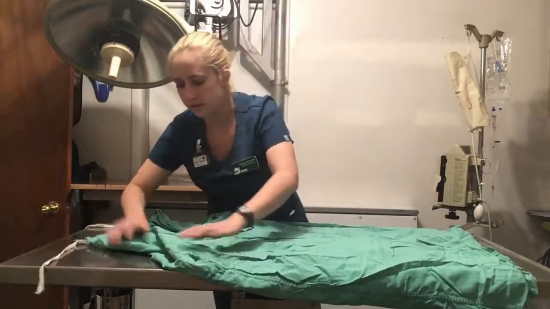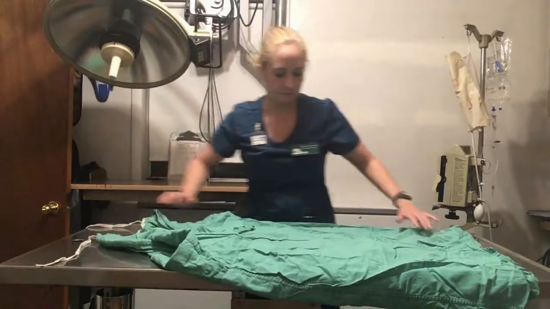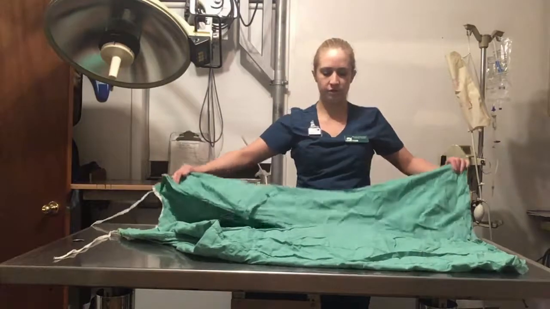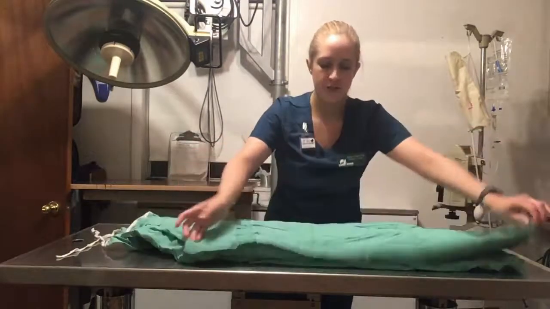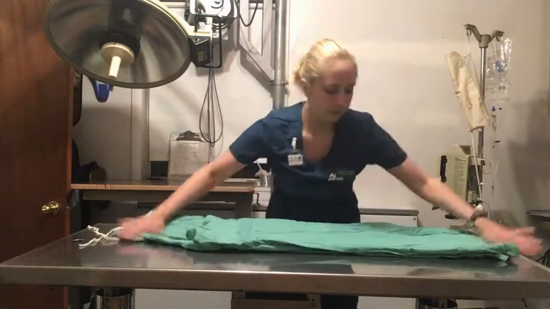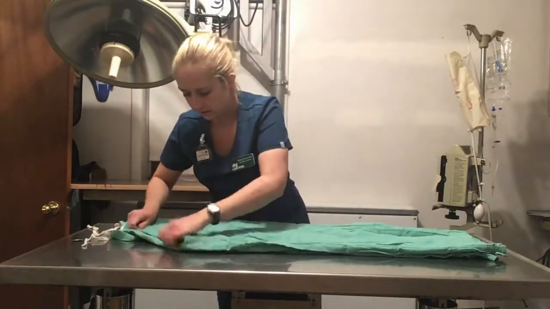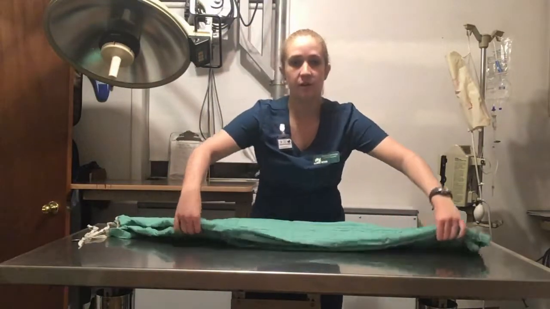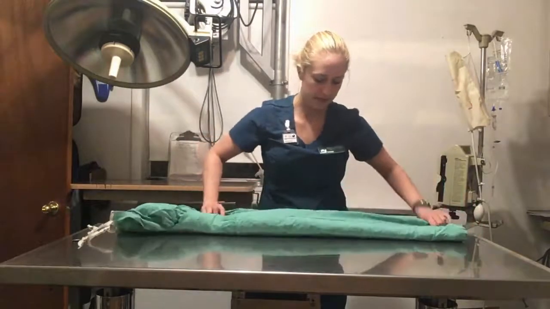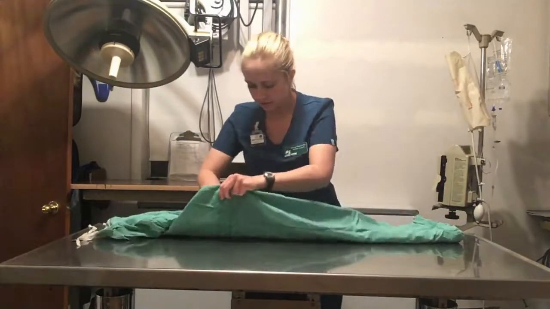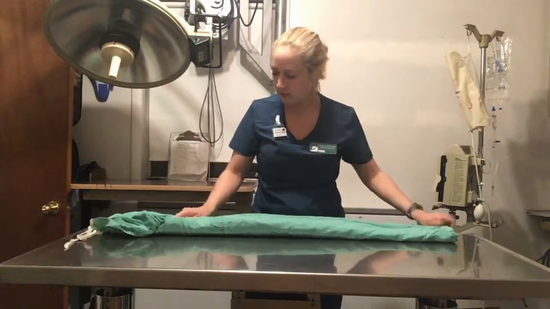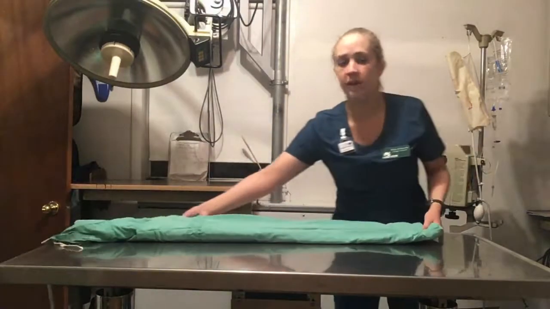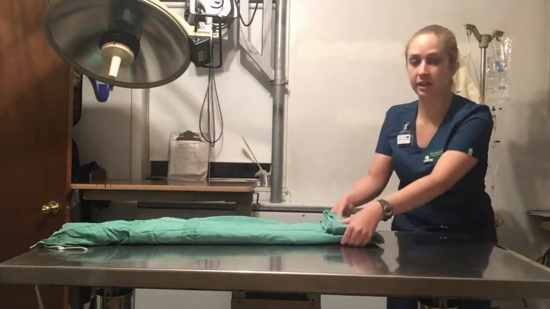So then the next part is you're going to take the entirety of the side, both sides. You're just going to fold them into each other, folding them in half. So now you have more of a streamlined gown. Once you've done that, you're going to fold that in again. Try and keep it as even as possible and flat and straight as possible. And so then you're going to accordion fold it like you would any other pack.